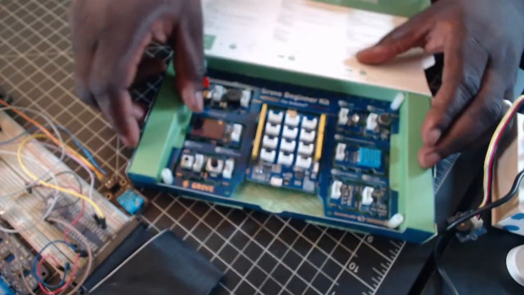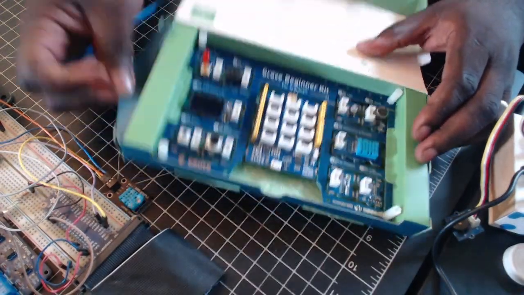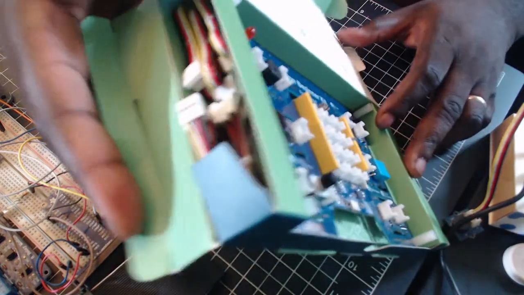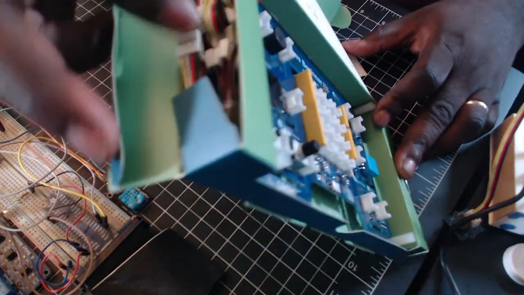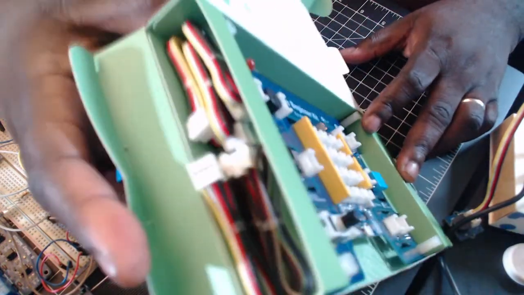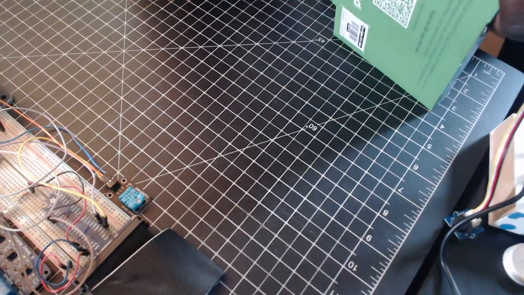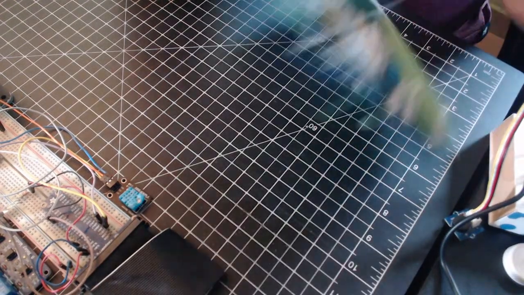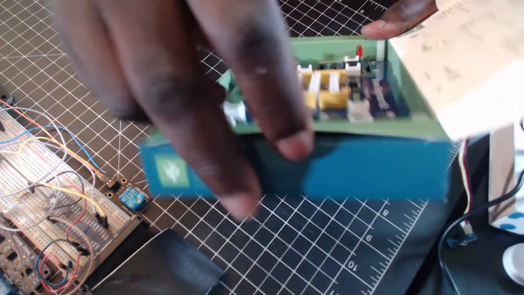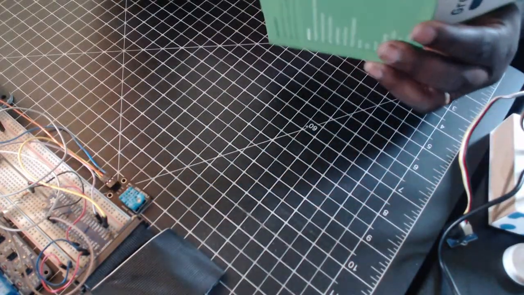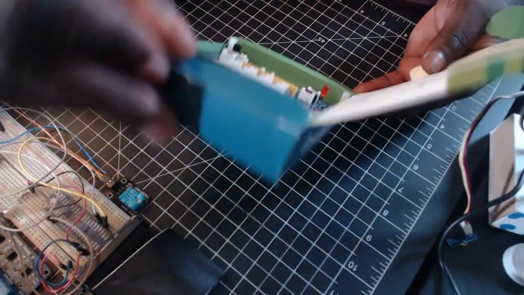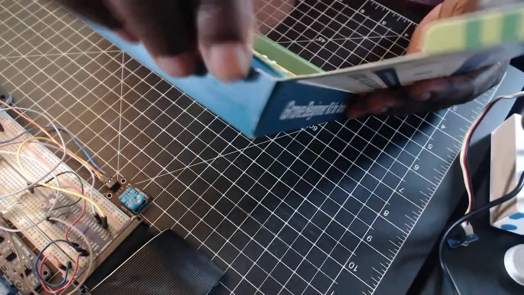Now if you open it on the side, check this out. On the side you have the Grove cables for the Grove connectors. You have the cables here, all right, and then we can close that. And if you look at the other side too, I think they have the USB cable also packed somewhere here. Very, very nice packaging.